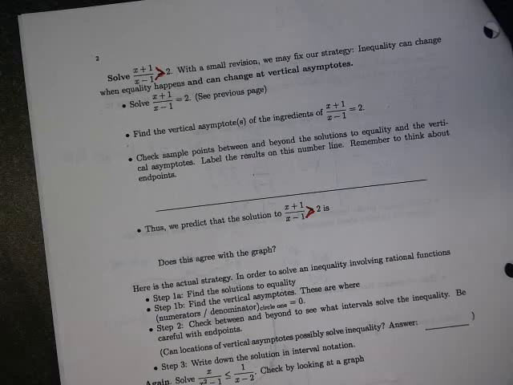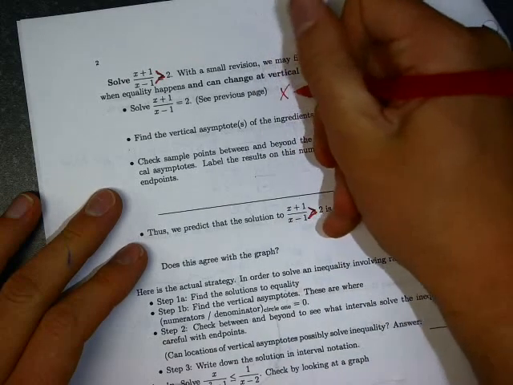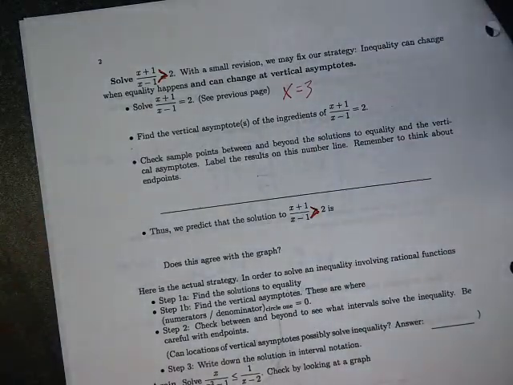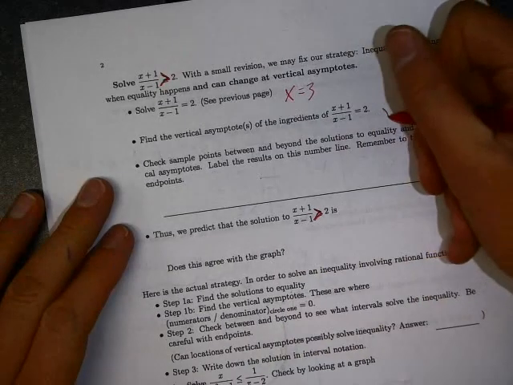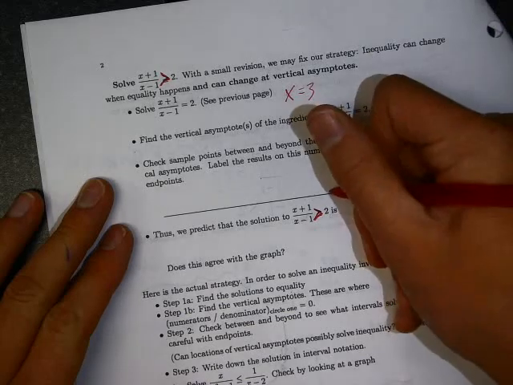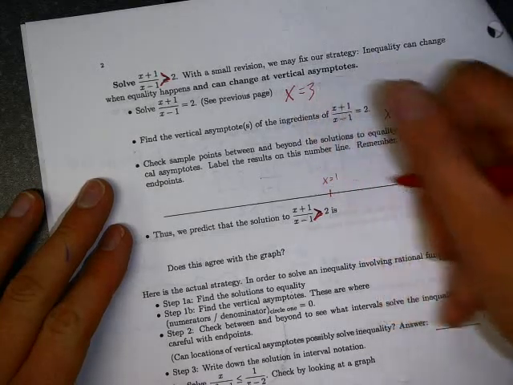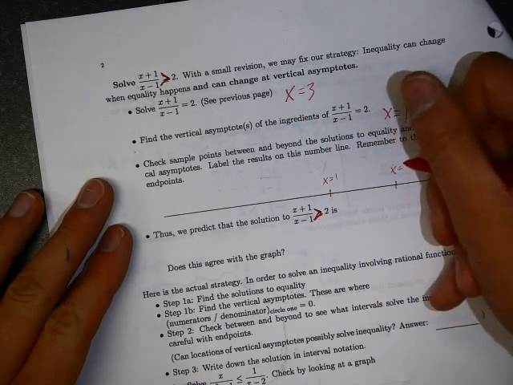Good. We just did it on the previous page. Where are the vertical asymptotes of the ingredients of that equation? So let's pick those points. There's x equals 1. There's x equals 3.